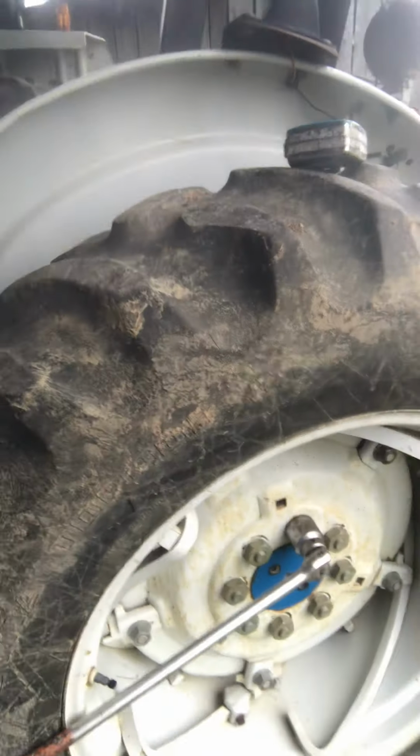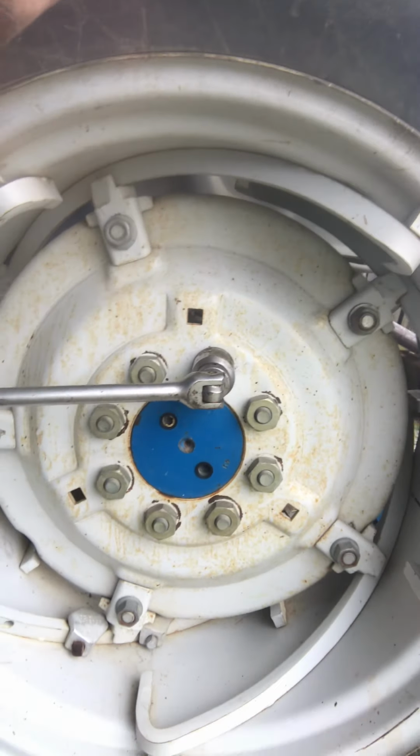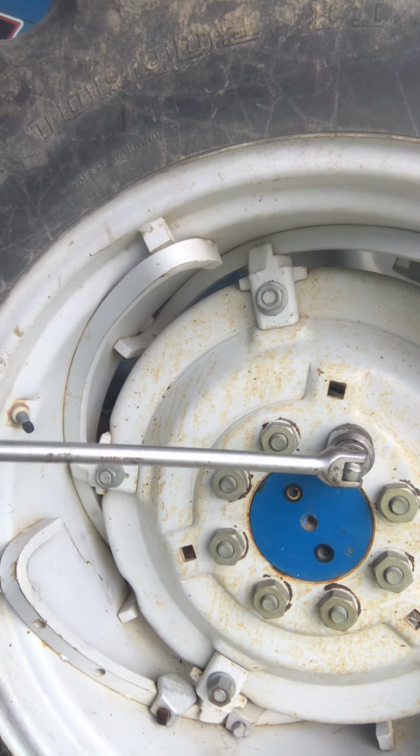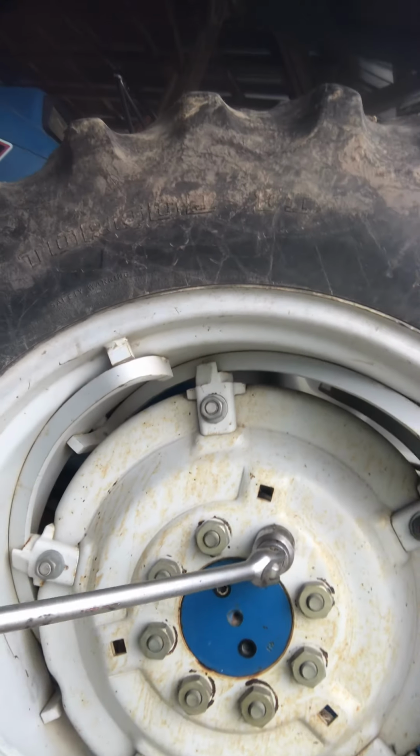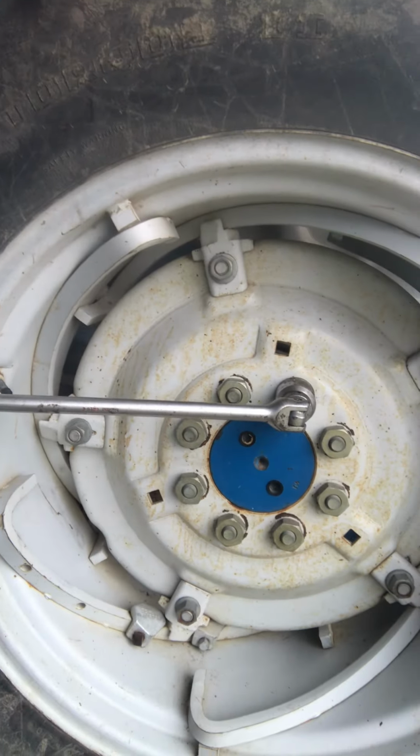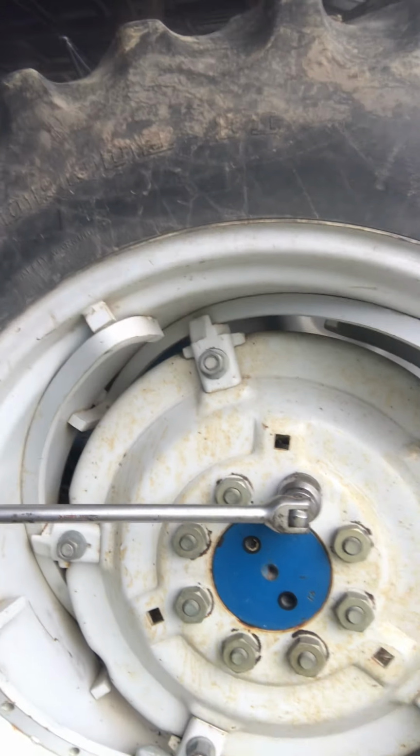So once again, we have the 3430 Ford, fantastic little tractor. Now I'm going to get down here where the lug nuts are. And if you'll see, I have this, some people call it a bolt breaker. It's got a couple different names. Around here we call it a pull handle. I don't know where that came from.